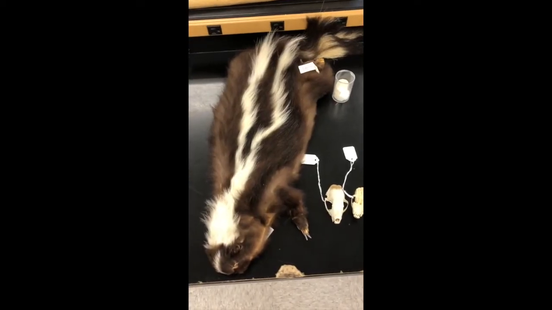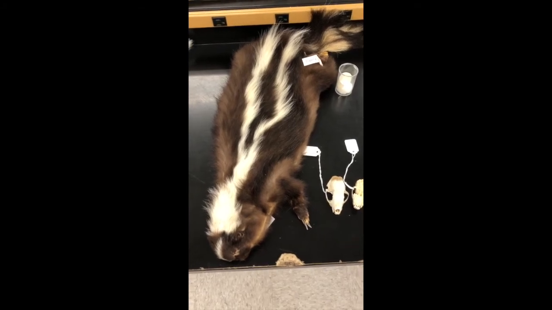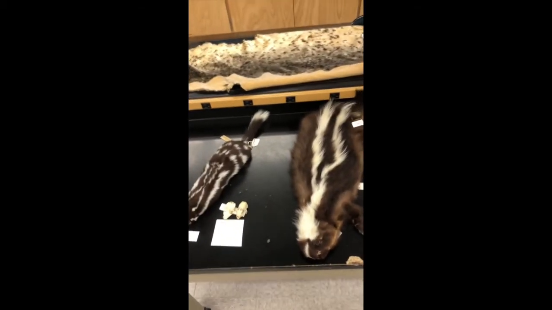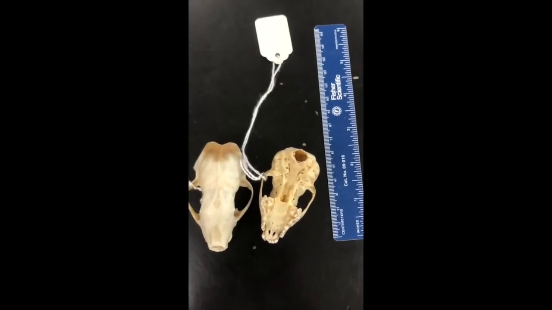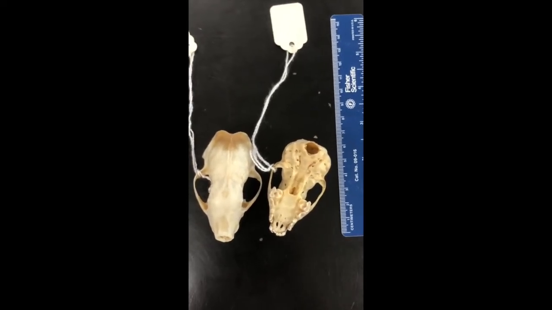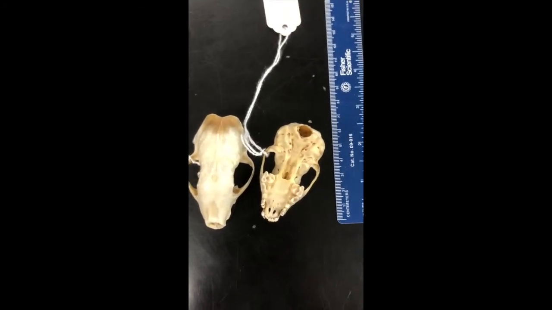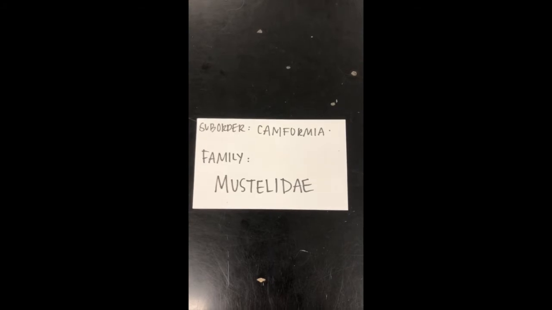The next species that we have is Mephitis. So this is our striped skunk. It's much larger than the western spotted skunk. And we also have skulls for these. So also larger skulls than the Spilogale. And we're also seeing the sharp teeth for shearing meat. The next family that we're going to be looking at is family Mustelidae.